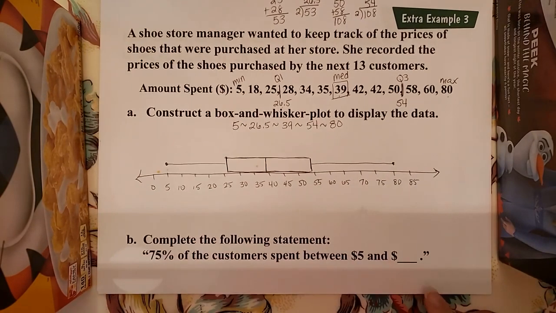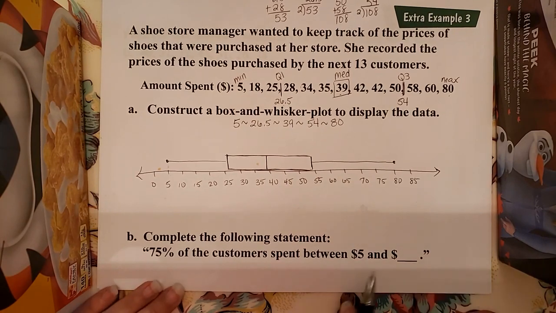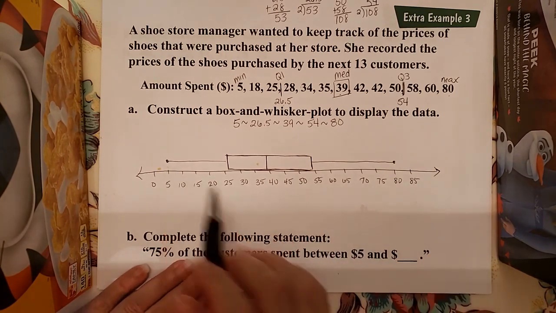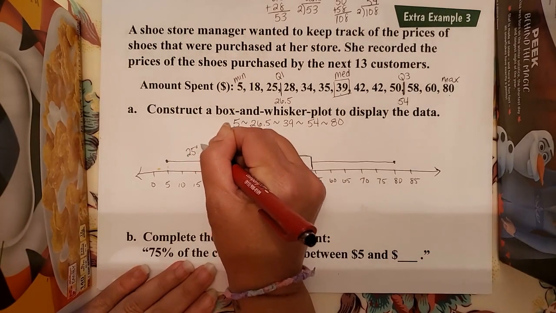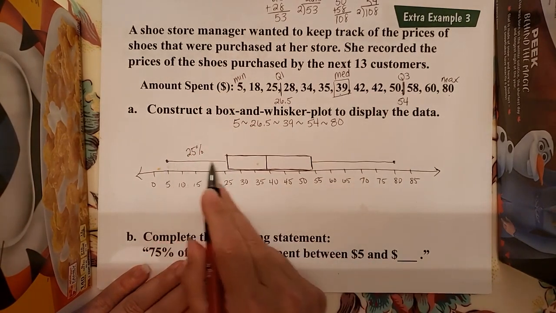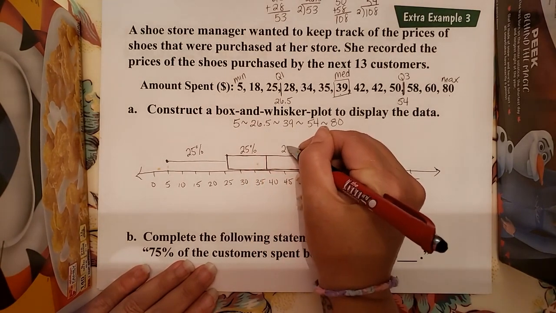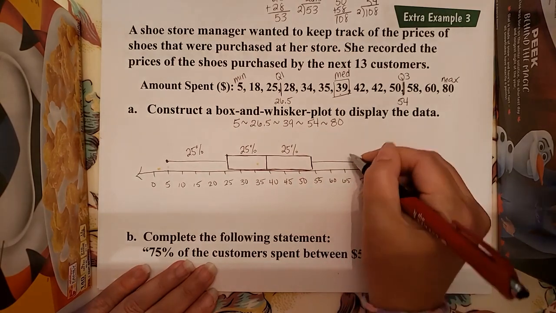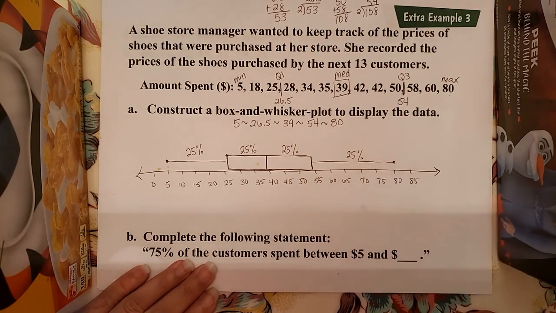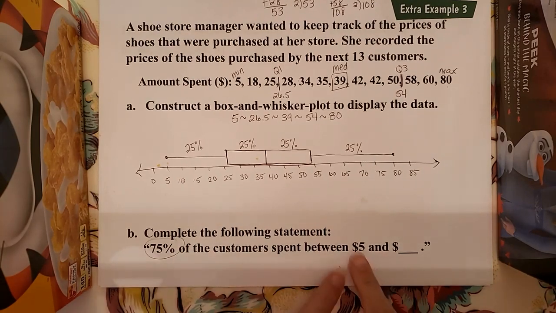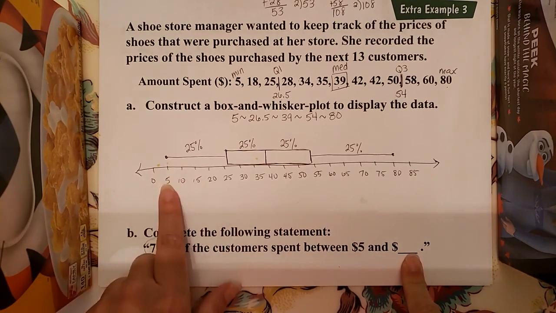Now this last question is going to make you think. Complete the following statement. 75% of the customers spent between $5 and blank dollars. Remember, each of these is 25% of our data. So here's a quartile, here's a quartile, here's a quartile, and then our last quartile is very spread out. So we are talking about 75%, and it's between $5 and what? Well, here's $5.